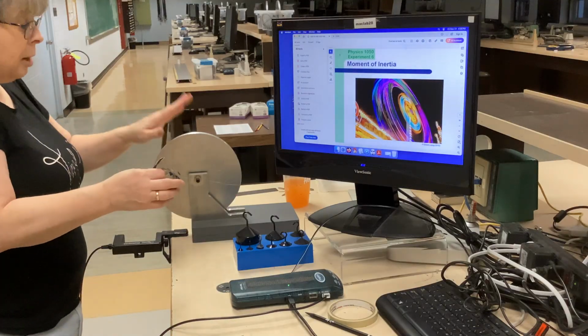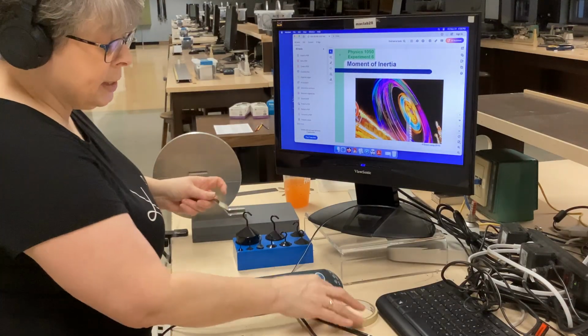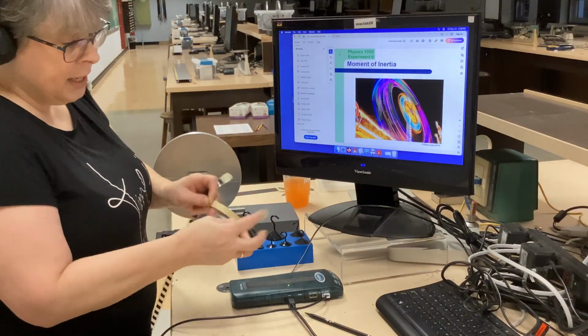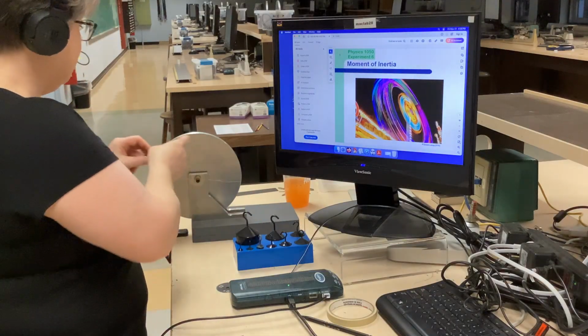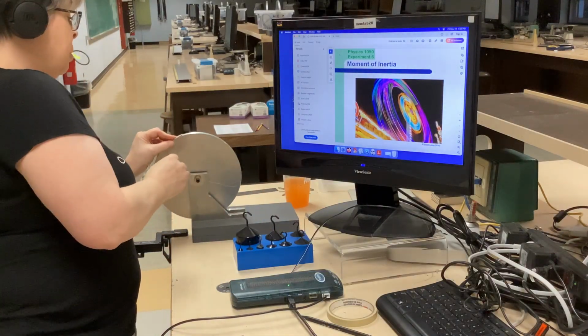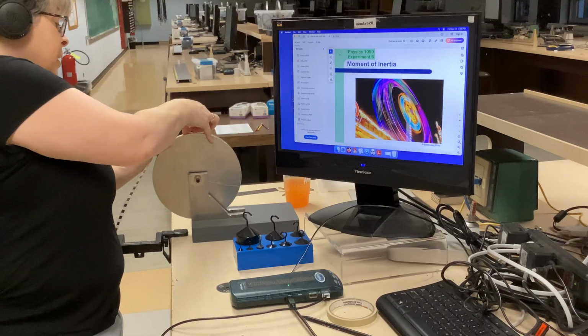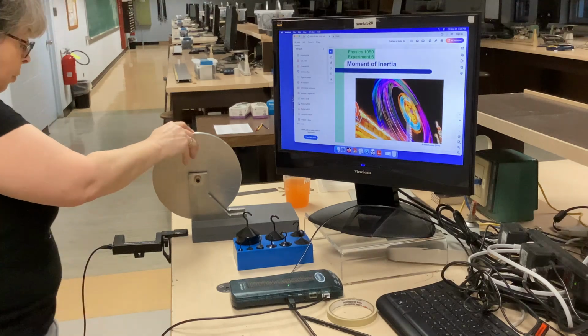Next, we want to attach our bar tape to the wheel. For this part, I'm going to suggest you use a small piece of tape only. If you use a lot of tape, sometimes that's going to interfere with your results. So I've only taken a small piece of narrow tape. I'm going to put the bar tape right on top and just hold that in place with my piece of tape. I'm trying to keep my piece of tape right on the top of the wheel.